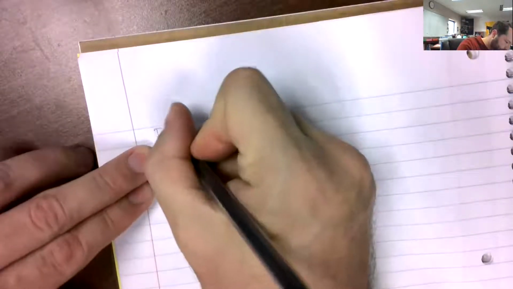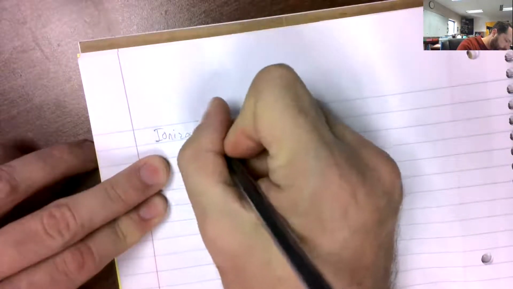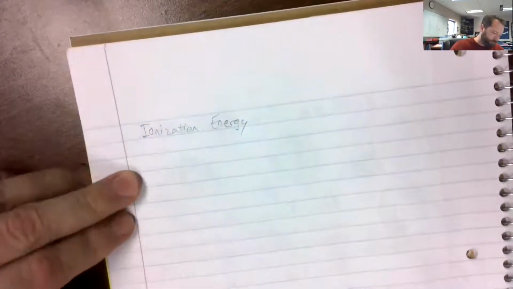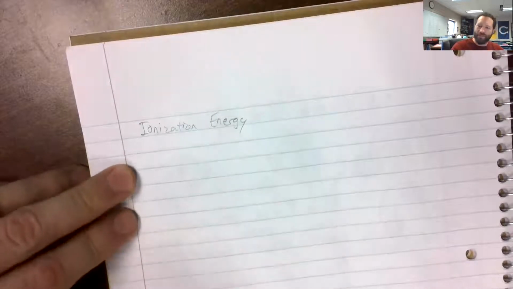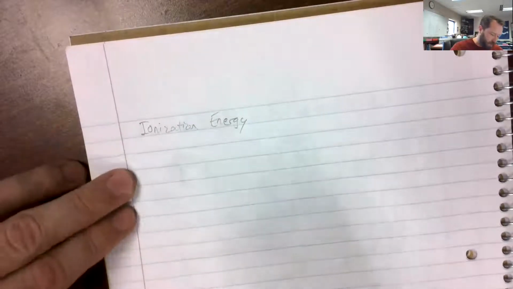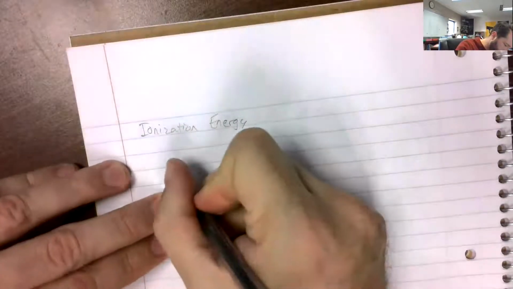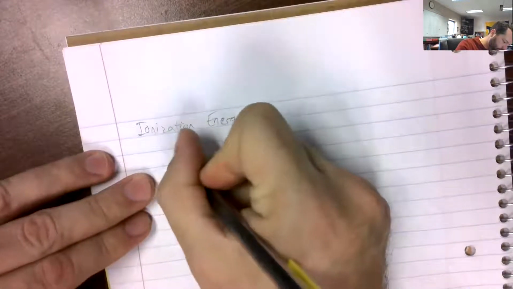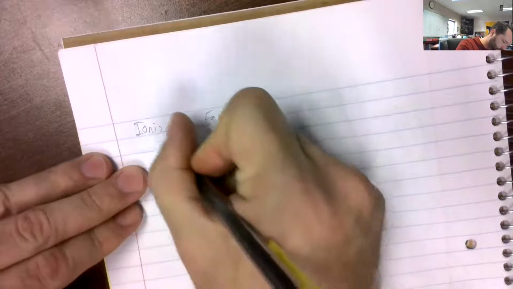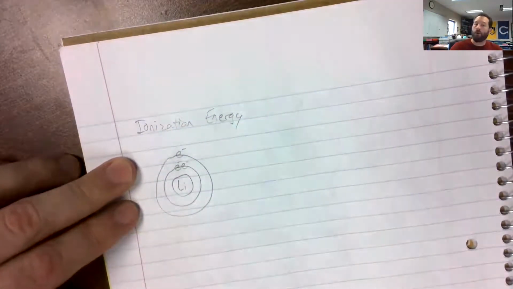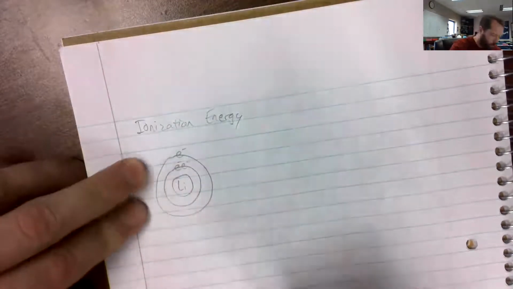So we just looked at atomic radius. We've also got ionization energy. And very similar to atomic radius, well, the more shielding you have, the lower the energy. So here's lithium. Again, ionization energy is the amount of energy to remove 1 electron.